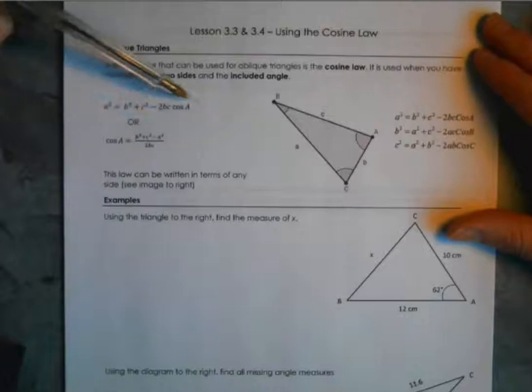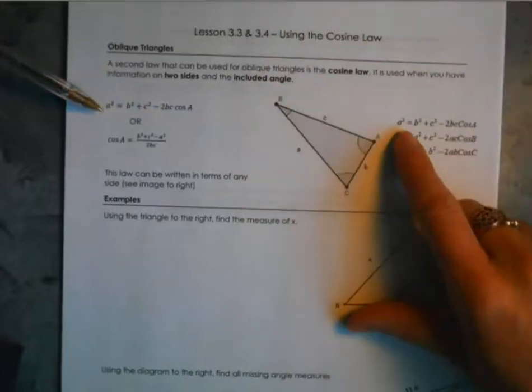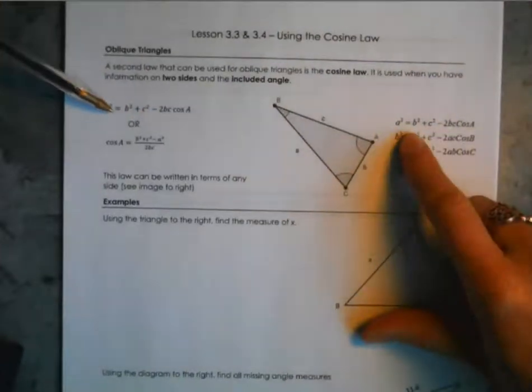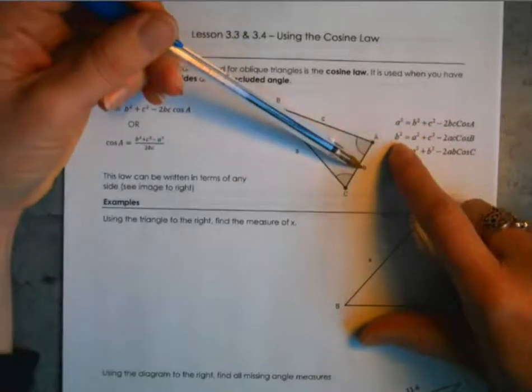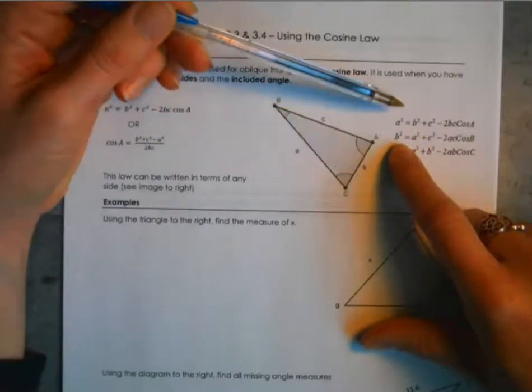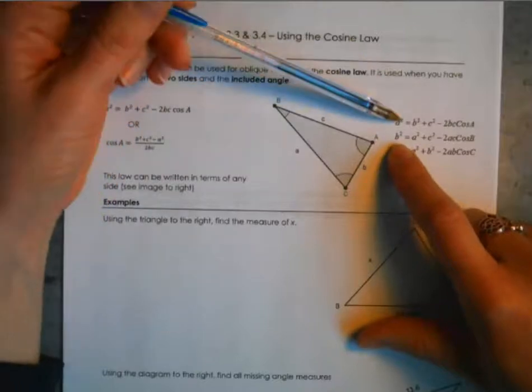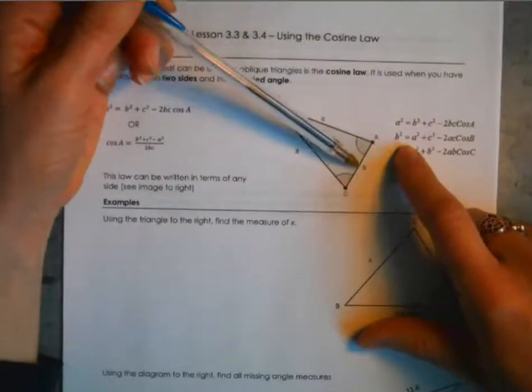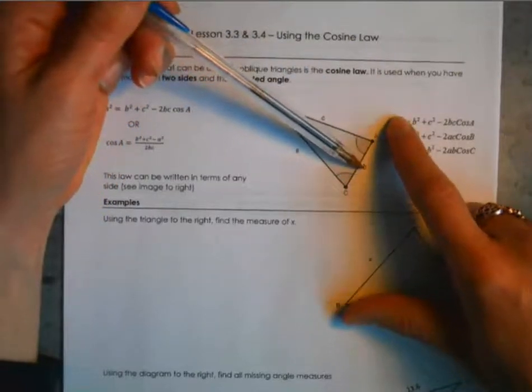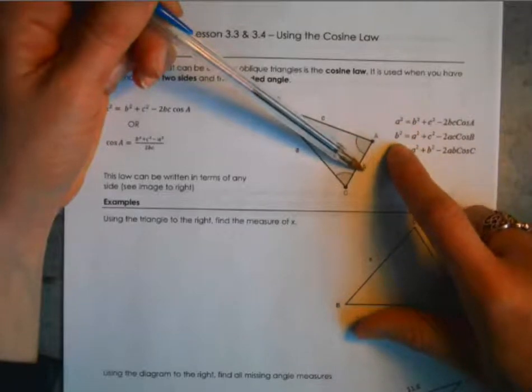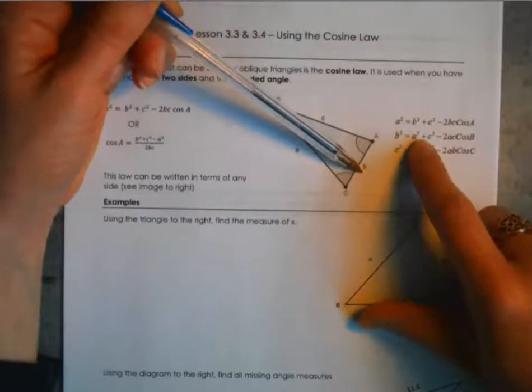If we look at this first example here, this is the original version. If you were looking for side B, all you would do is think about your original one and swap them out. Instead of a squared being on this side of the equal sign, you're going to have b squared, and instead of b squared here, you'll have a squared.